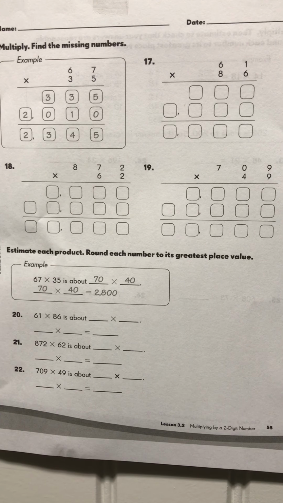I'm going to be working on math, day 34. This is your worksheet from the math lesson. However, this is the only thing I need you to do. I don't need you to worry about doing any of the other pieces of the lesson.